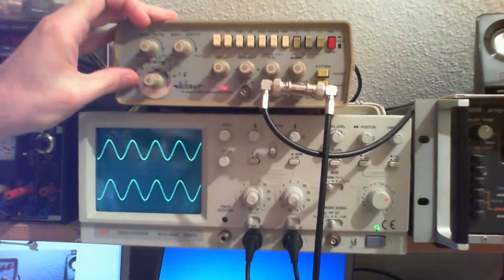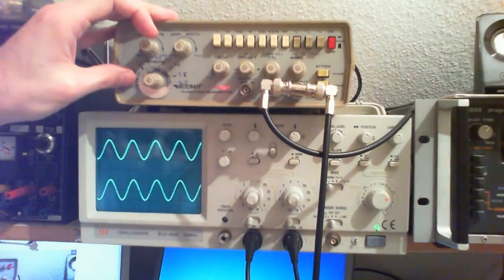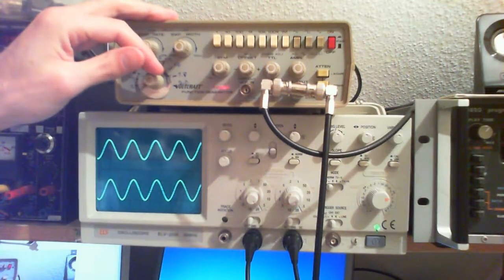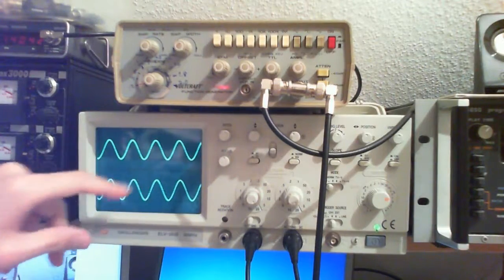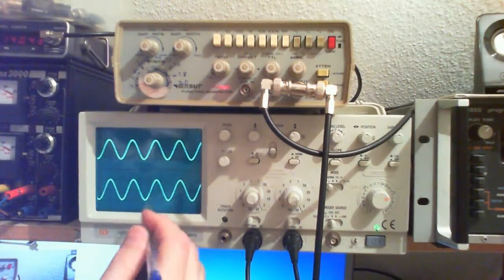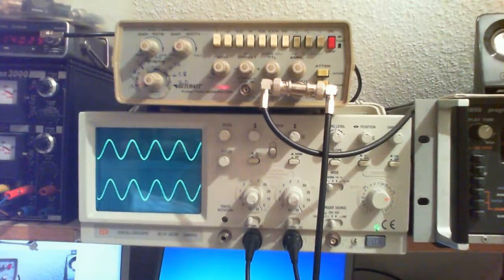Now at this frequency, 200k, at 214k or so, you see the output is slightly higher than the input. Here is 10 volts and this is 10 volts, so here the output is slightly higher.